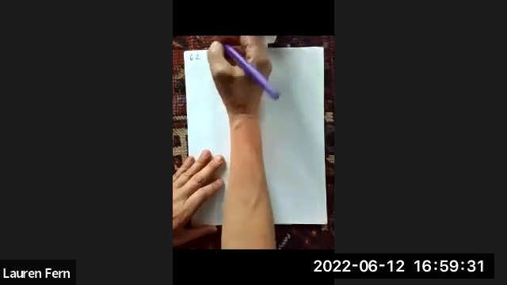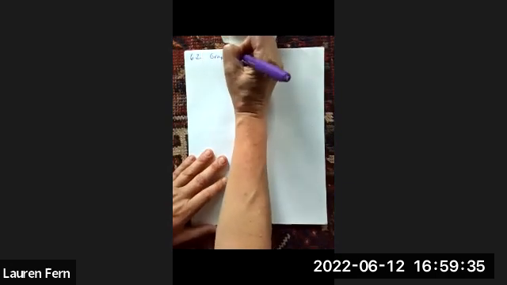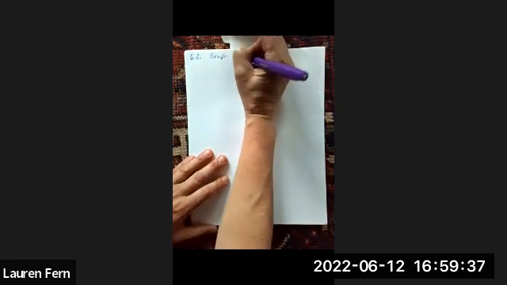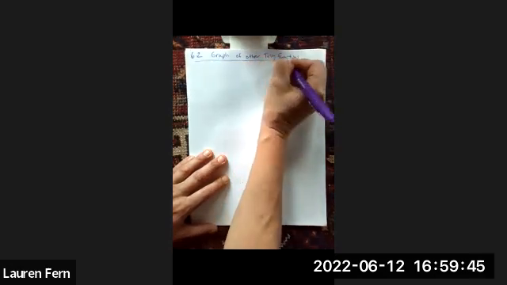All right. So what we're going to do in this section, 6.2, technically, is the graphs of all of the other trig functions. Recall that we have a total of 6 trig functions.